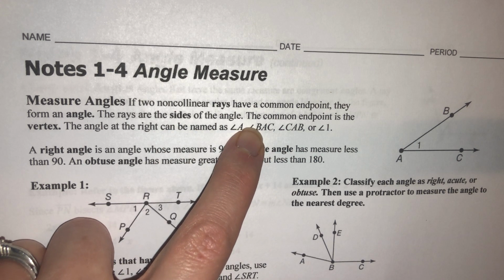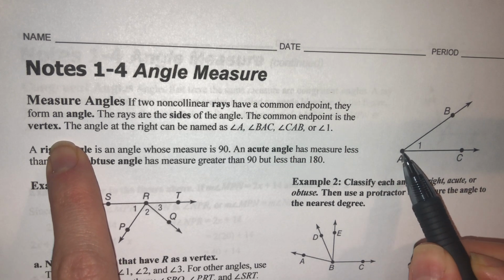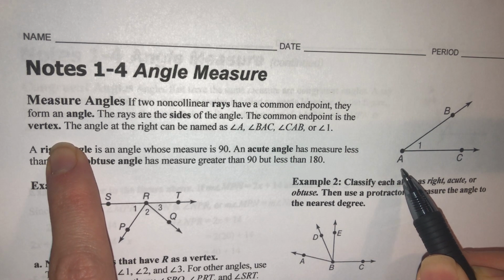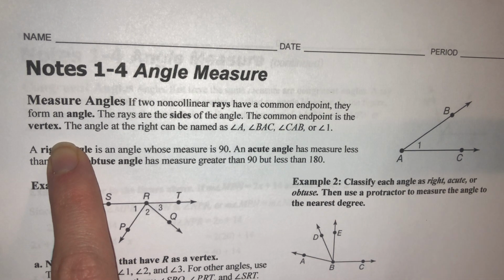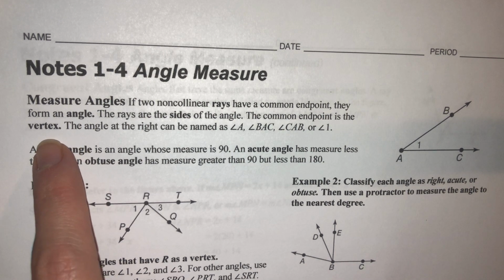The common endpoint is the vertex. So the vertex is the point A. The vertex is always a point and it's where the two sides of the angle meet. It's also where the V of the angle is, which can help you remember the word vertex.